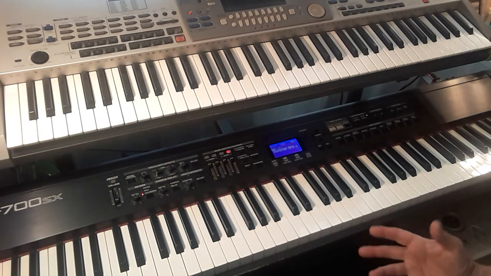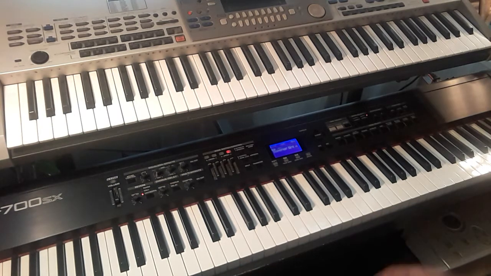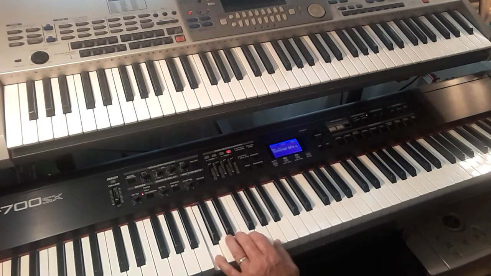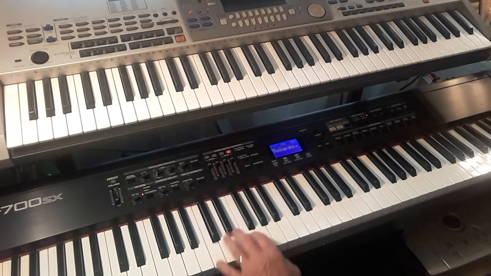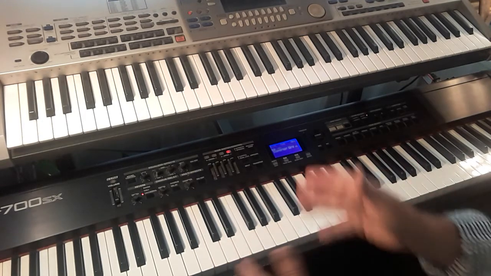Now that's boogie bass, as we know, but it's 4/4, and all we're doing is 1 and 2 and 3 and 4 and 1 and 2 and 3 and 4 and, so the 4 beats are in there.